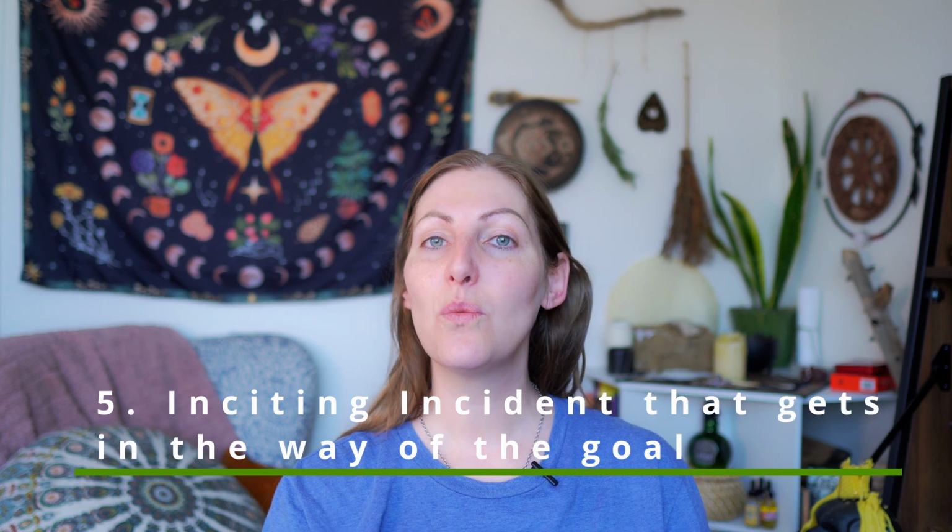Number 5, the inciting incident that gets in the way of the protagonist pursuing their goal. Now, you may have heard inciting incident from a general full book fiction outline technique. It is the thing that kicks off the story, but you also need inciting incidents in each of your scenes. And the inciting incident is what changes the scene.